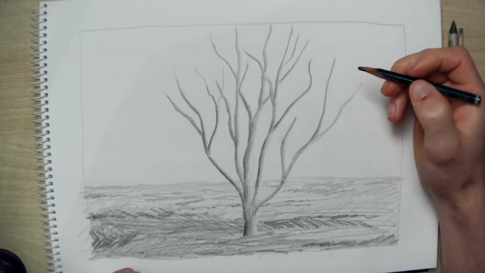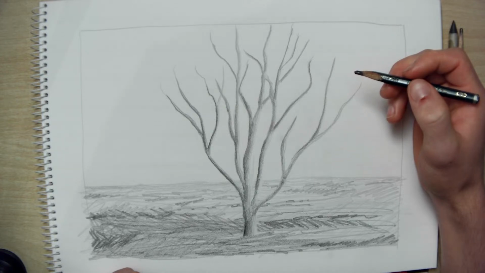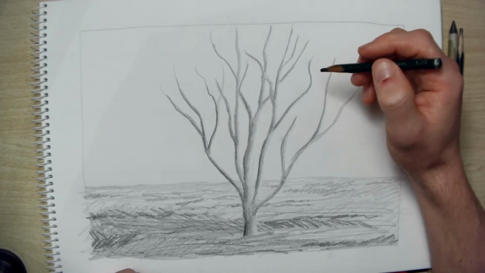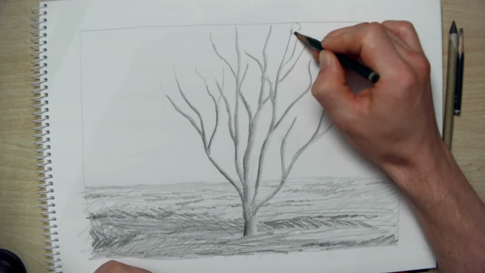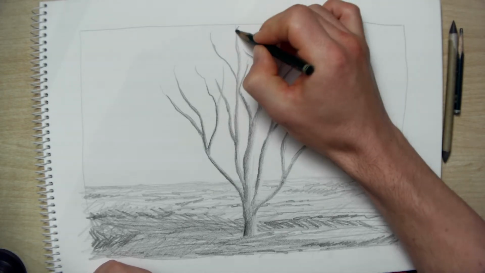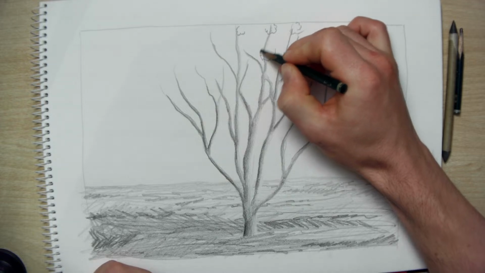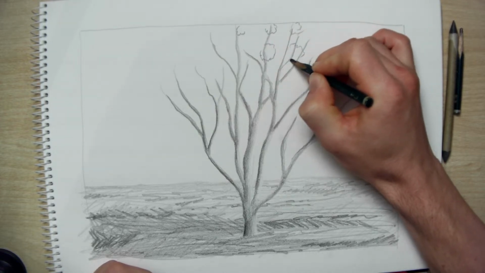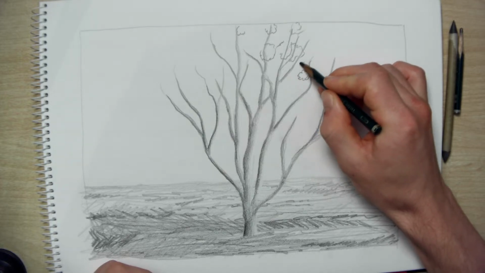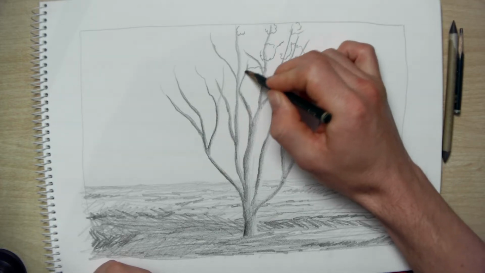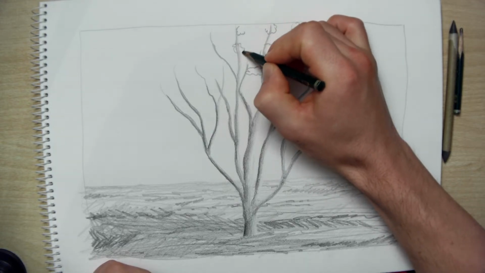Now I want to add some leaves. Thinking about how I'm going to do that. I'm not going to crosshatch areas today. I'm just going to give the outlines of some areas and see what difference that makes. Maybe I can leave some gaps in between the areas.